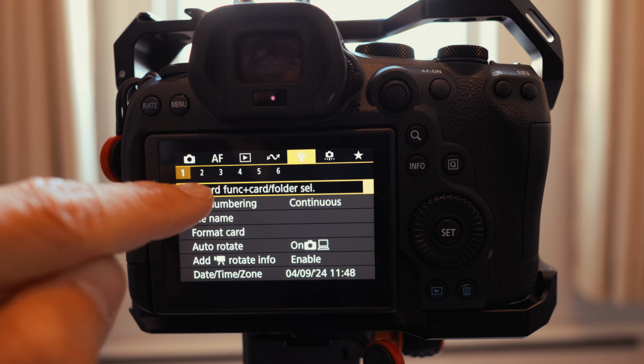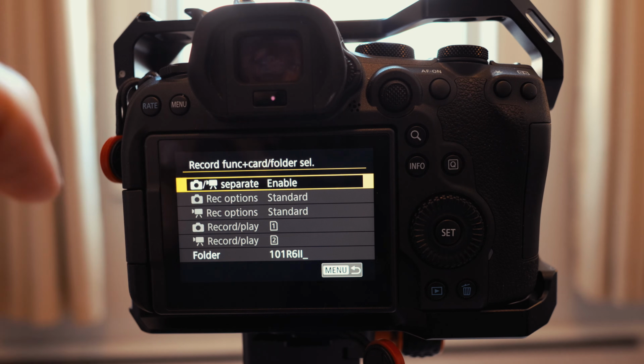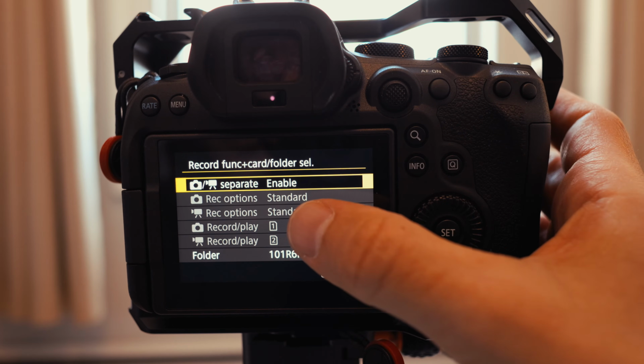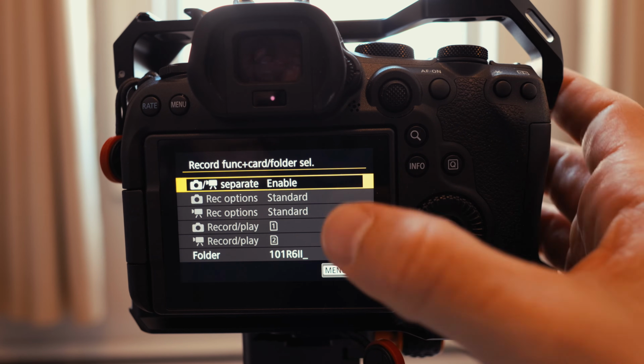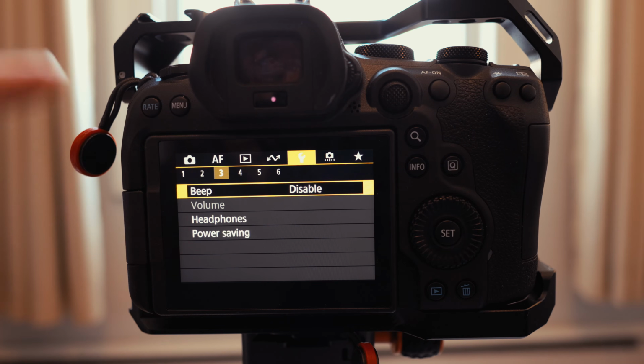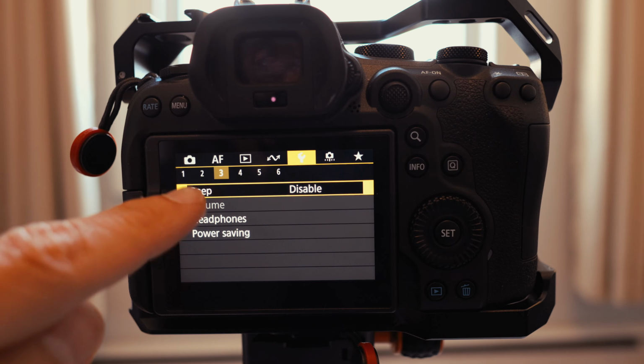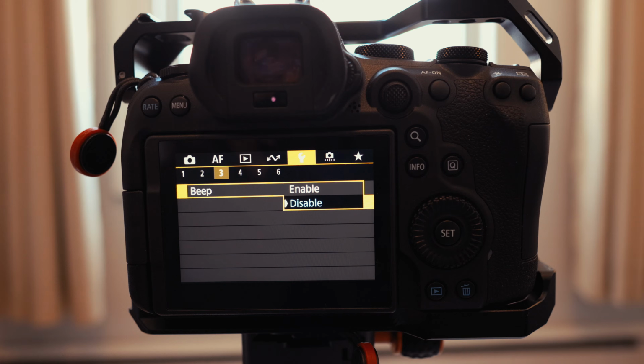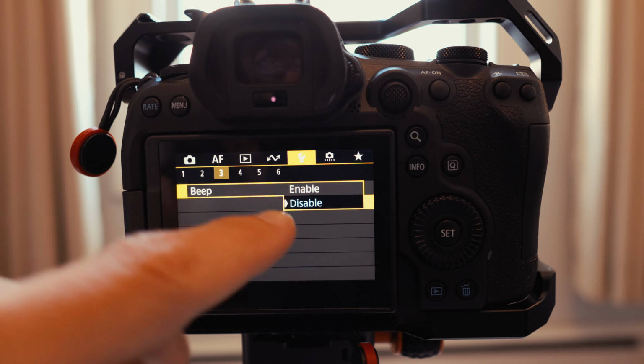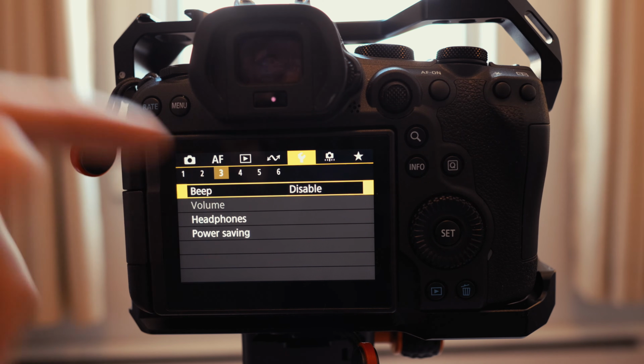Okay, the settings for recording photo and video. I use 2 cards inside my camera. I will record video and photo separately. So on the first card is going to be photo, and on the second card it's going to be video. This one, if you're a new user especially, you don't want to have a beep every time you change menu or everything, so just disable that if you don't like the noise.